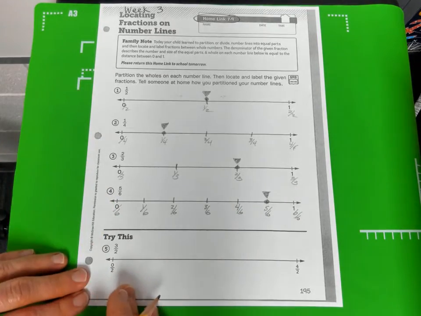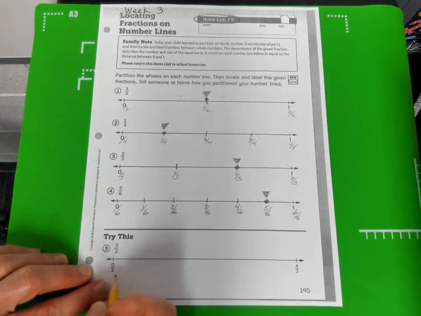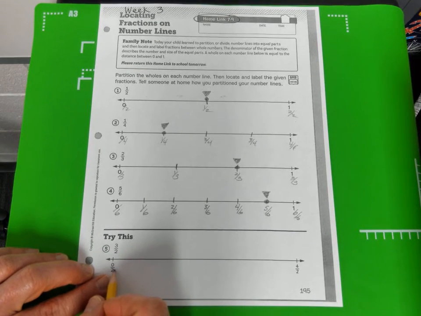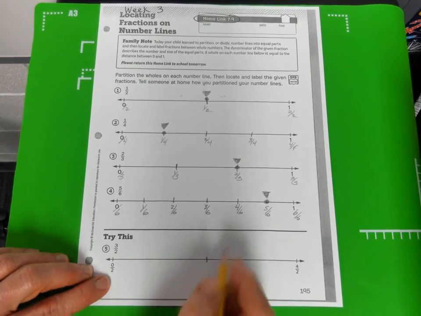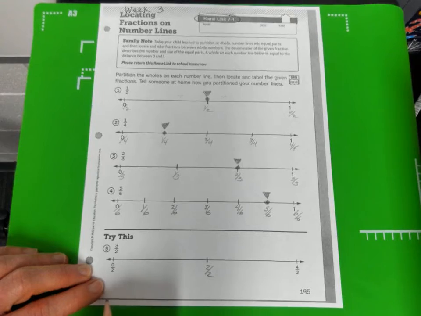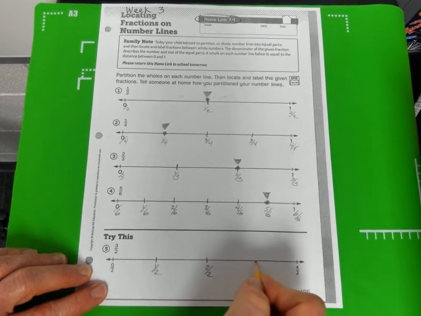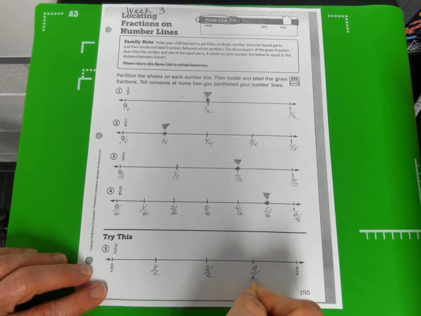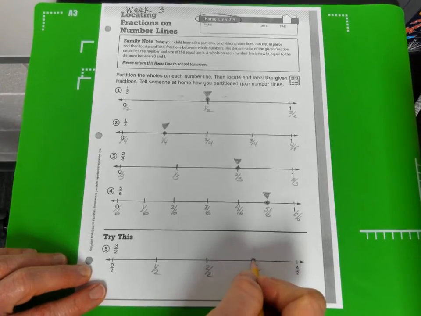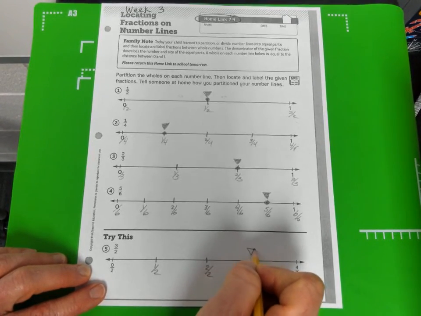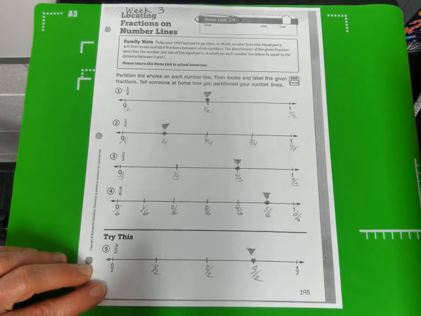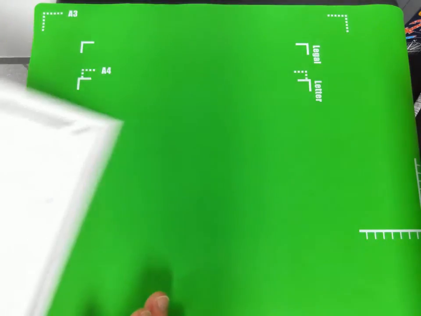Perfect. Last one, we need 3/2. So we have 0/2. And if we put this in half, that would be your 2 over 2. So you have to split that in half, would be your 1 over 2. And if you split that in half, would be your 3 over 2. And here it is, right there. Nice work. Great job.